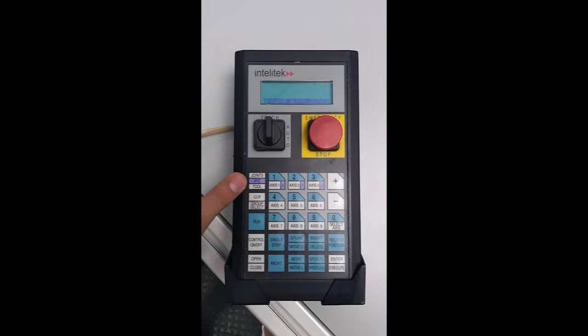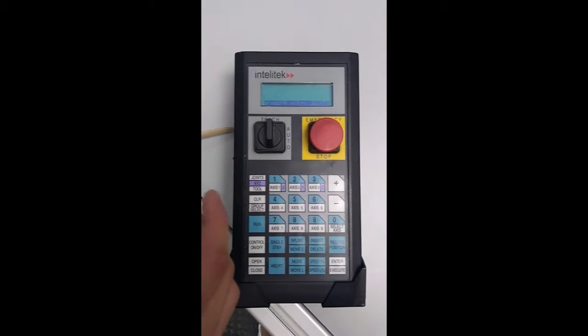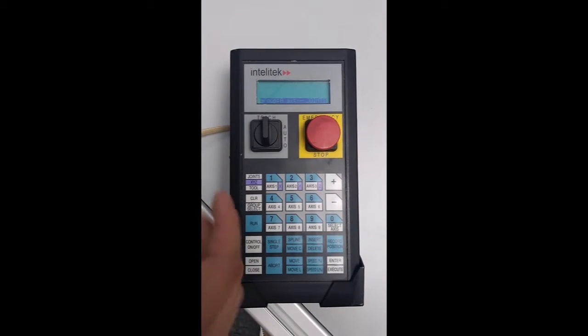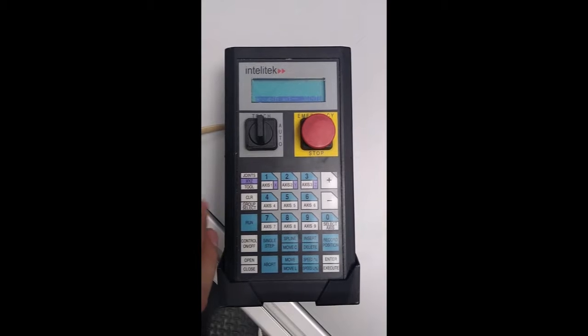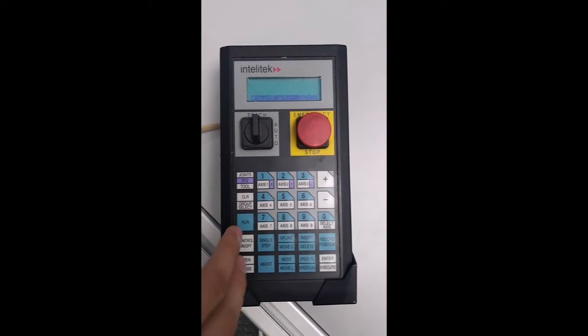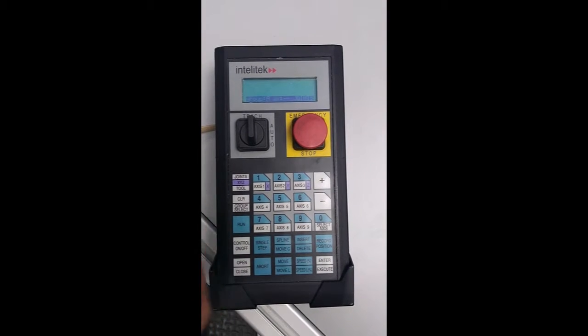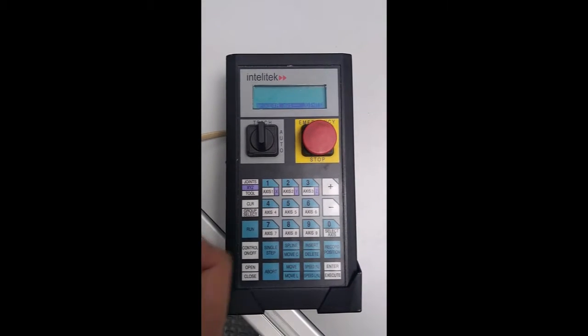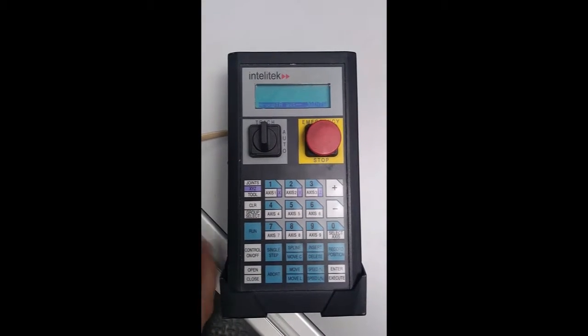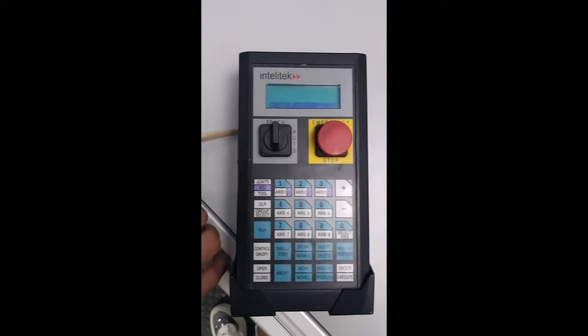The world coordinate will move from the center that is fixed on the robot base, and the tool is also on the X, Y, and Z axis, but the center is fixed on the tool of the robot.